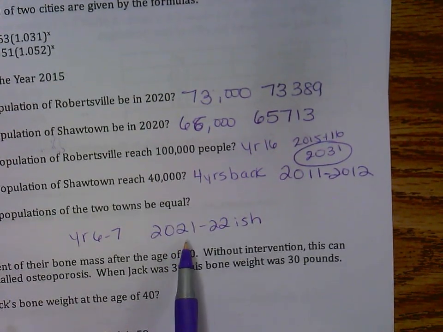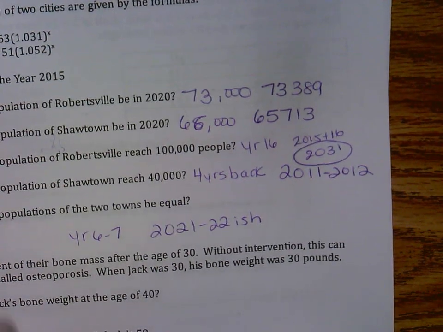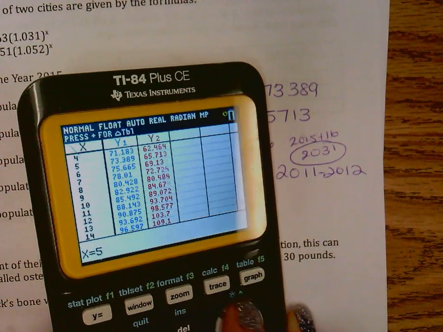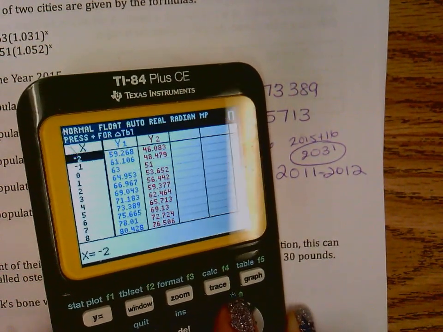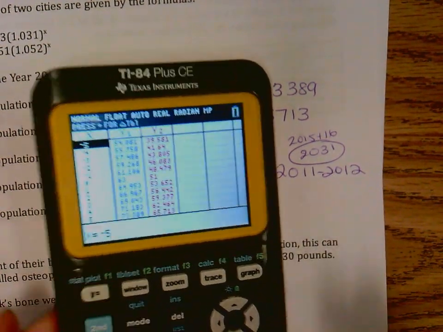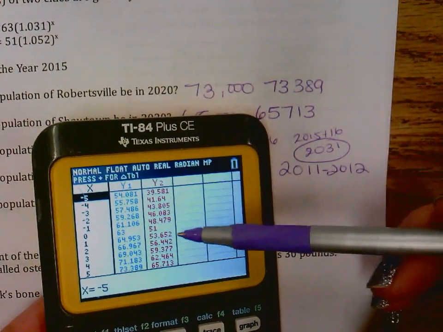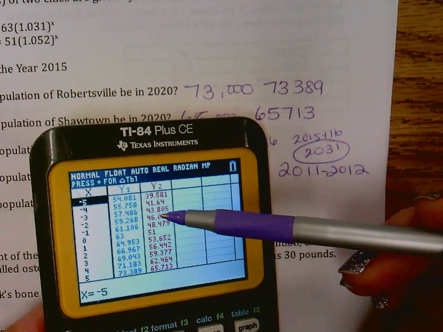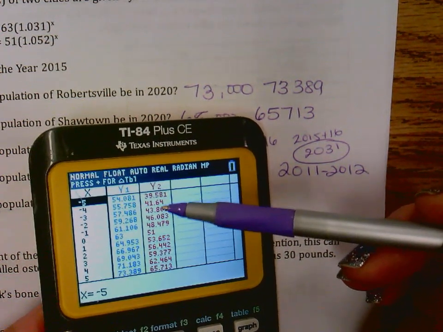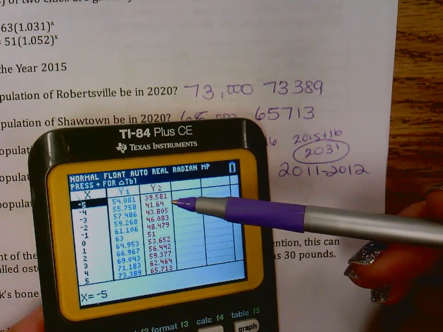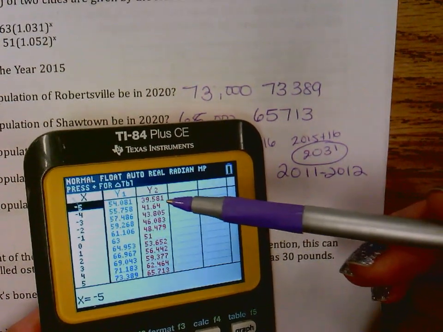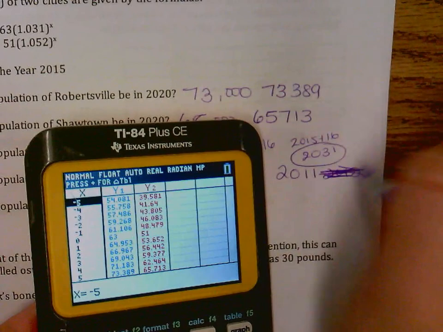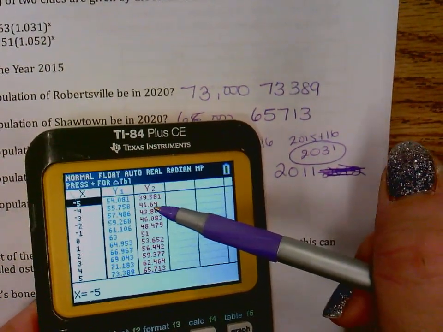And then I went backwards in Shawtown to get to 40,000 people. So if you go backwards and you see when Shawtown was 40,000, the table keeps working as you go backwards. So this is year 2015, 2014, 2013, 2012, 2011. So wait a second, 2010 is not good enough. By 2011, I should say 2011. By 2011, it hit 40,000.